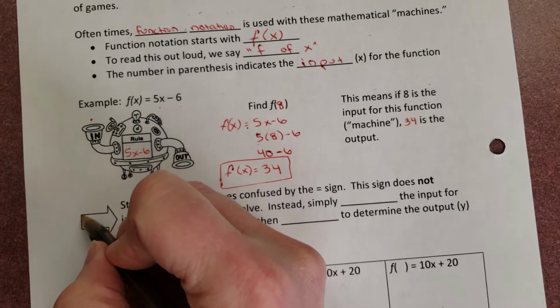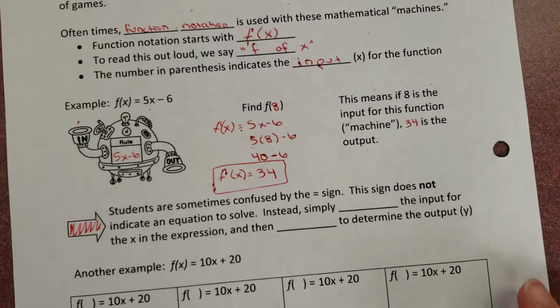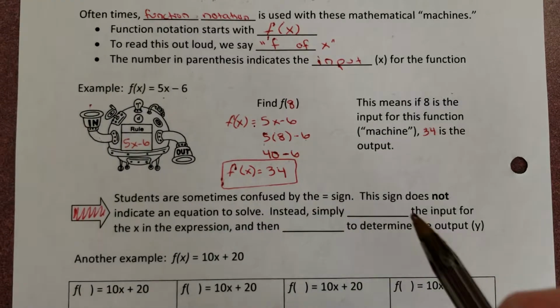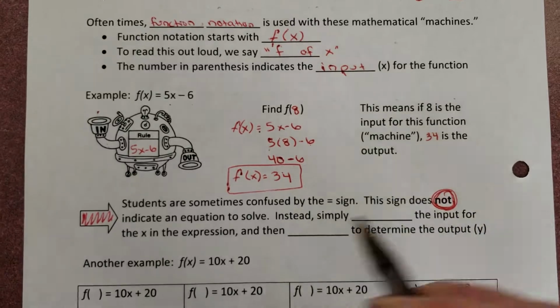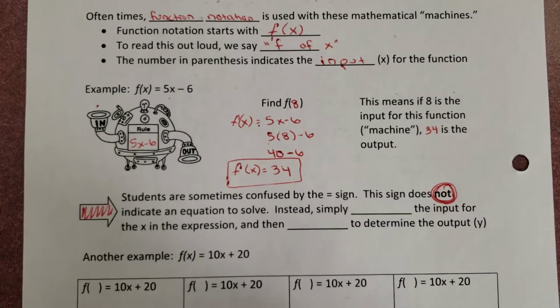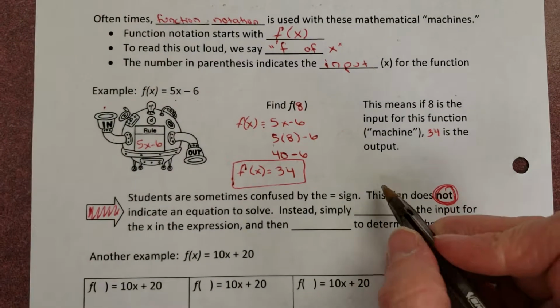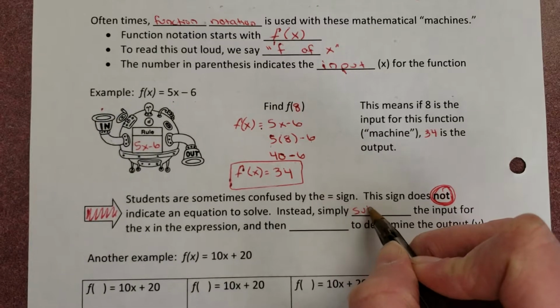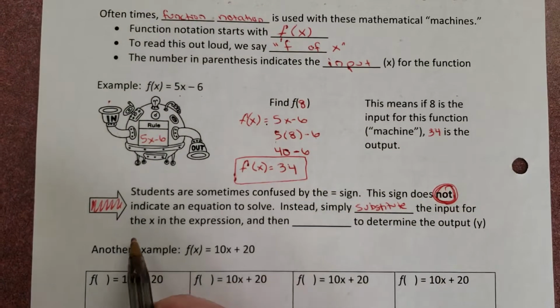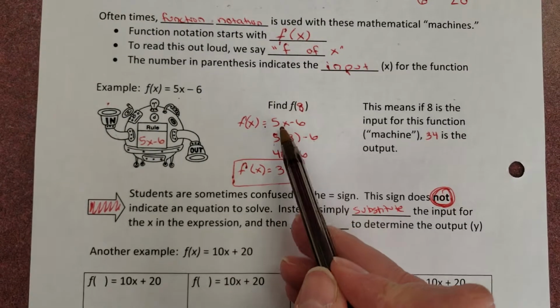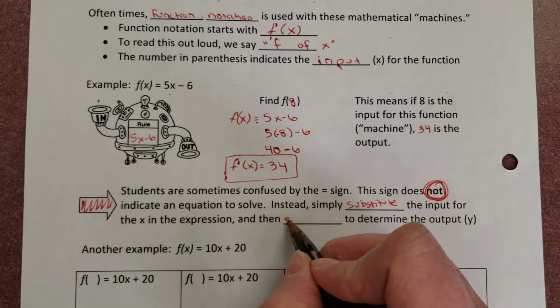Now, big point here. Students are sometimes, often even, confused by this equal sign. This does not mean that this is an equation to solve, kind of like what I said before. All you're going to do is substitute the input for the x expression. So I substitute 8 for x here, and then simplify.